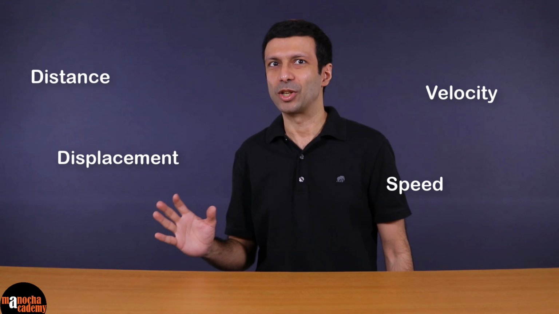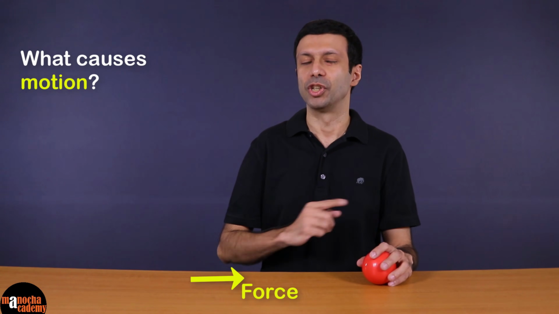In the last chapter, we learnt all about motion and the different physics terms like distance, displacement, speed and velocity. But what causes motion? For example, if I take this ball, what do I need to do to give motion to the ball? That's right, I need to give it a push. So I need to apply a force on the ball to give it motion.